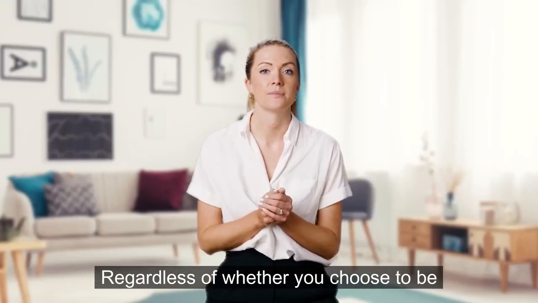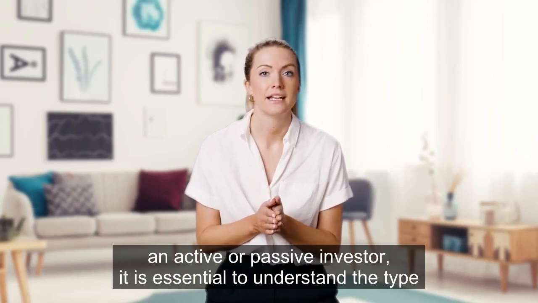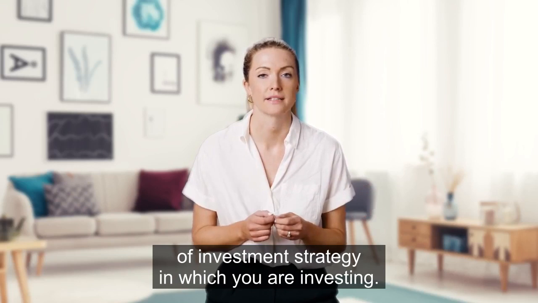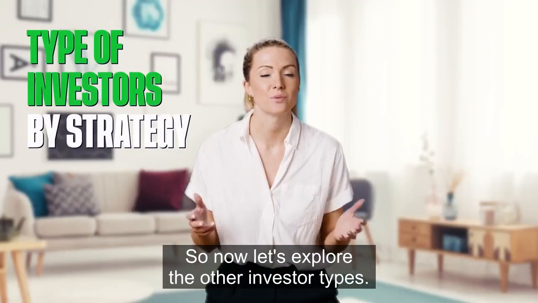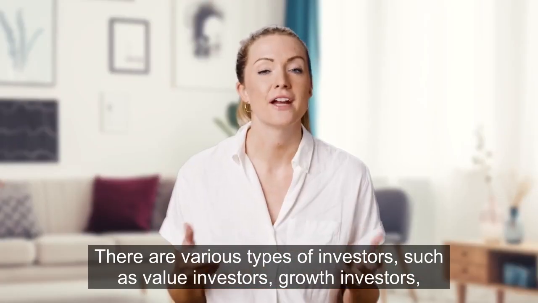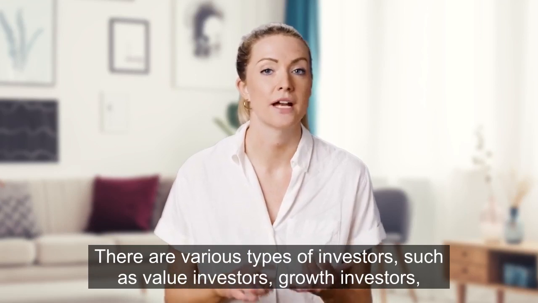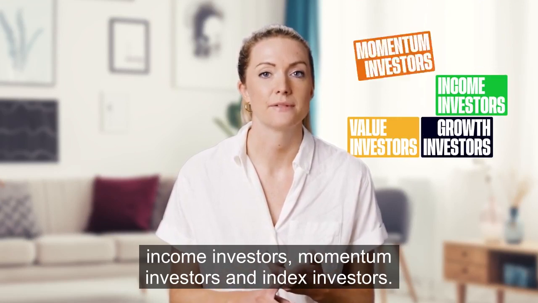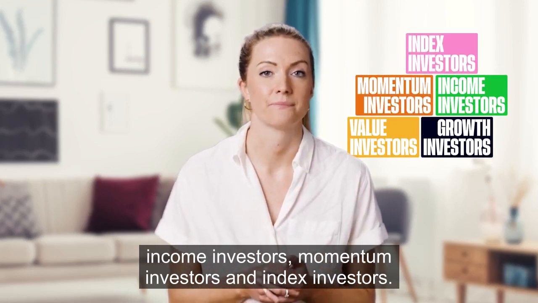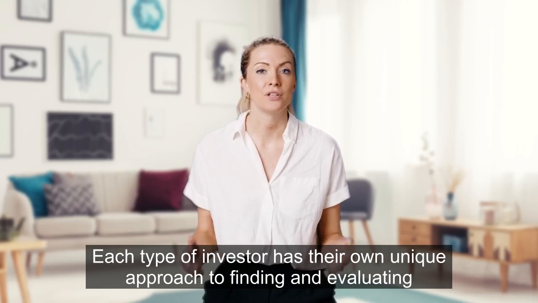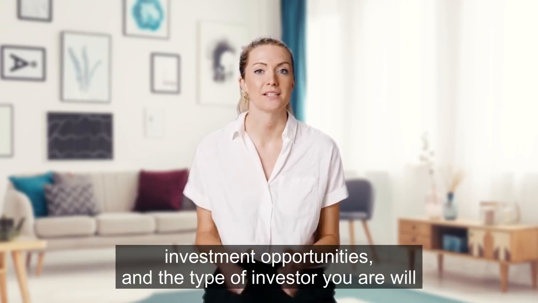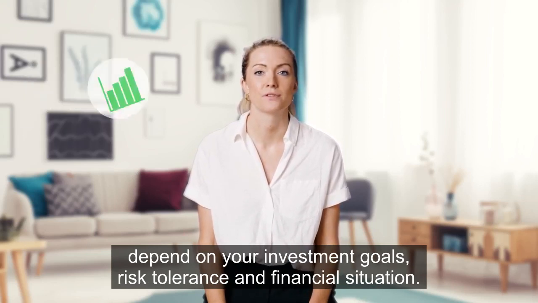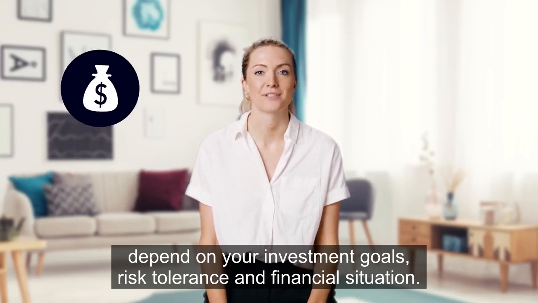Regardless of whether you choose to be an active or passive investor, it is essential to understand the type of investment strategy in which you are investing. So now let's explore the other investor types. There are various types of investors, such as value investors, growth investors, income investors, momentum investors, and index investors. Each type of investor has their own unique approach to finding and evaluating investment opportunities, and the type of investor you are will depend on your investment goals, risk tolerance, and financial situation.